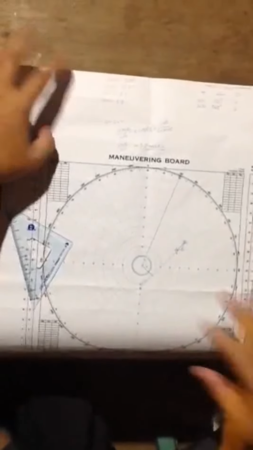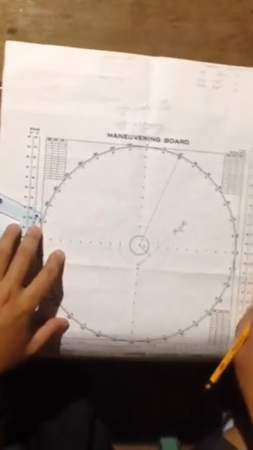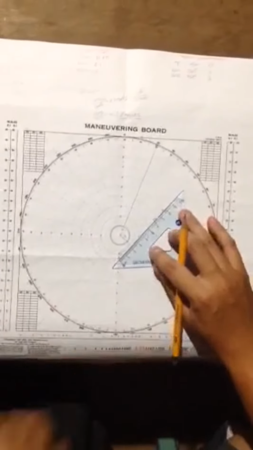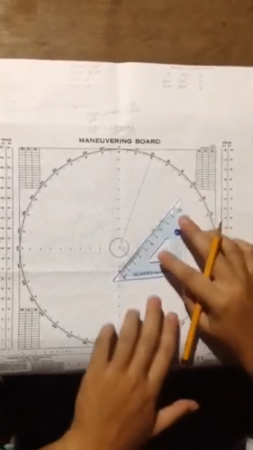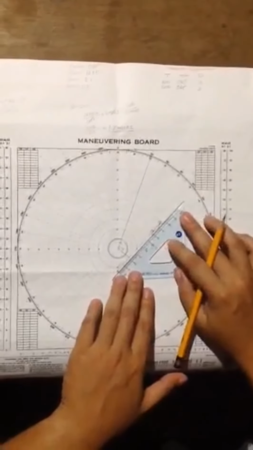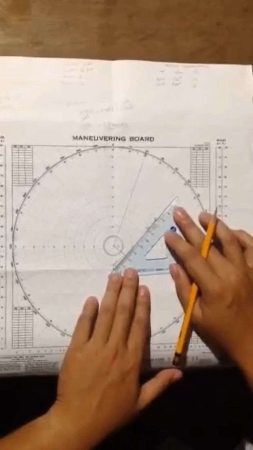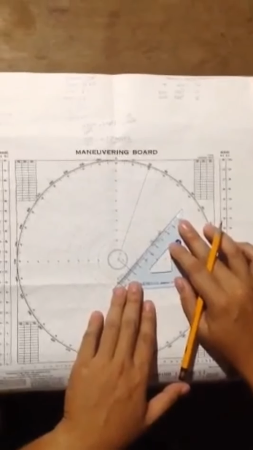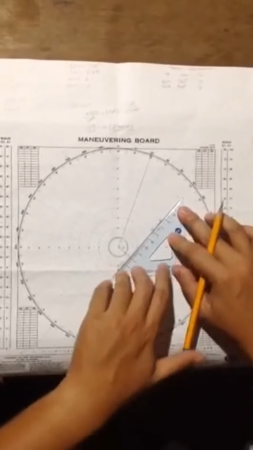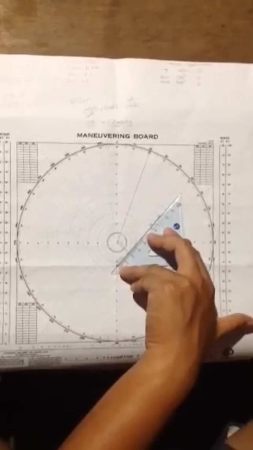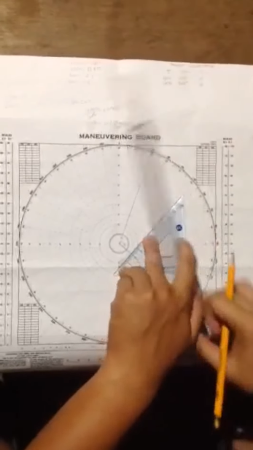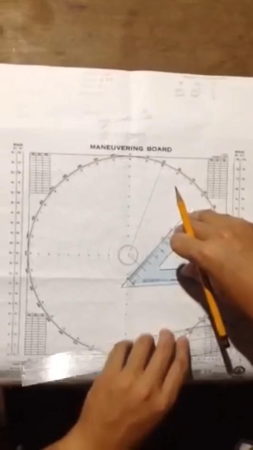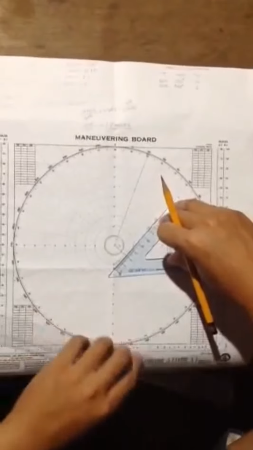And next, after getting the CPA, next to get is the DRML. And how to get the DRML? To get the DRML, you just need to put your triangle or ruler on the line you've drawn to get the RML, and then slide it into the middle or into the position of your own ship.